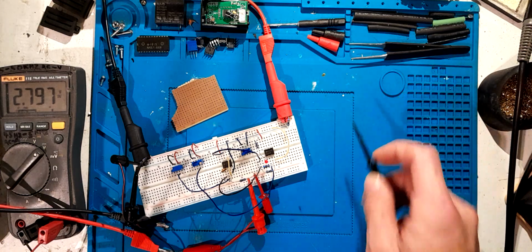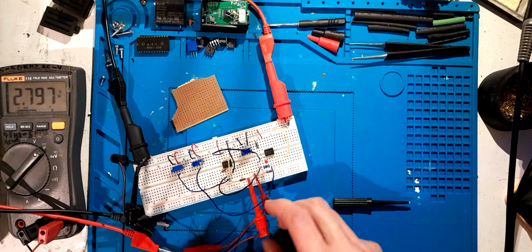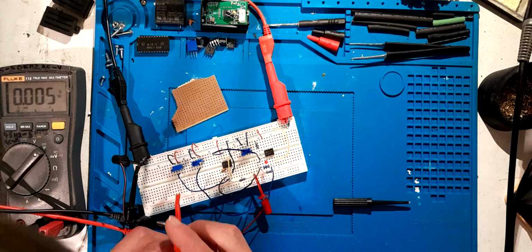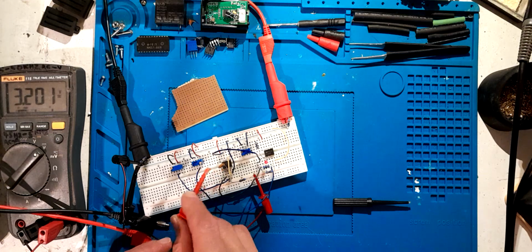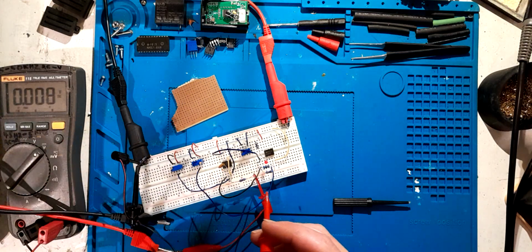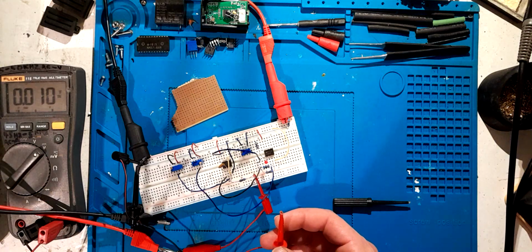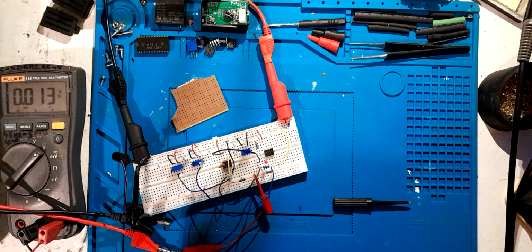Let me just have a quick look. Let's see how bad it actually is, because our input voltage is there. Our VREF high is there. I need to grab a wire. Should do the trick.